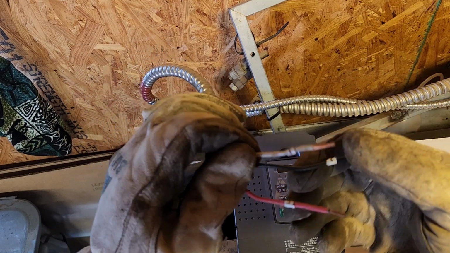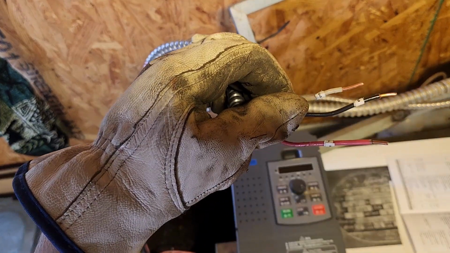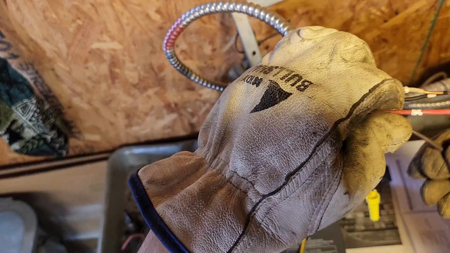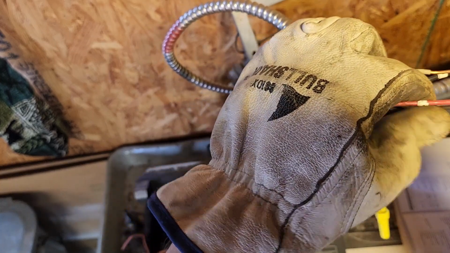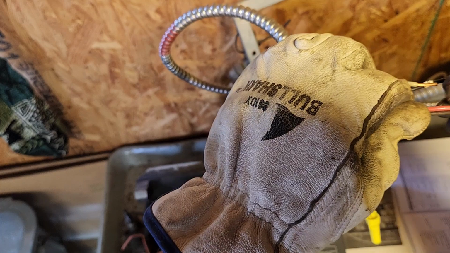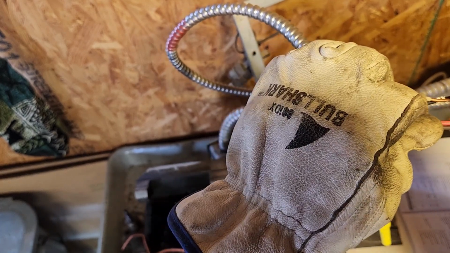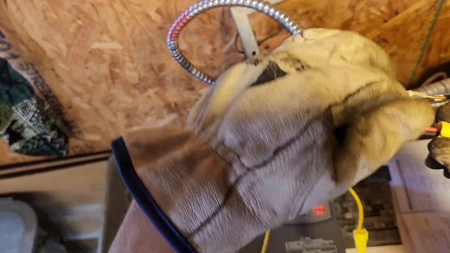Alright, so we got 1, 2, and 3. I'm going to hook the brown to 1. Industry standard, I believe, for 480 phases: brown, orange, yellow. I know this isn't 480, but this is the wire that I got, so we're going with that for now.